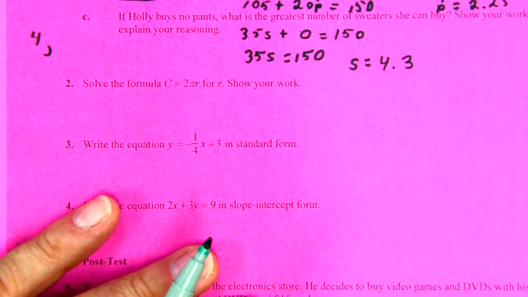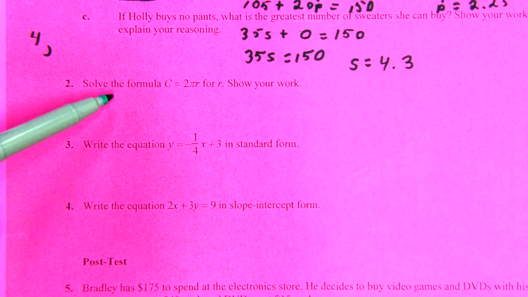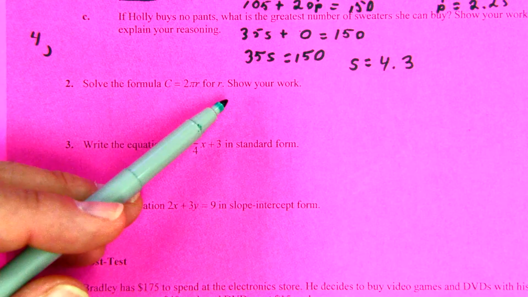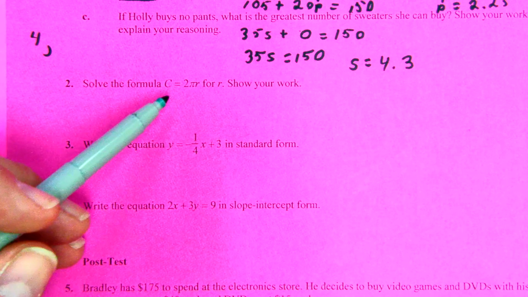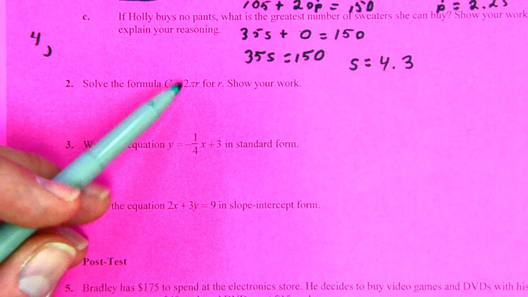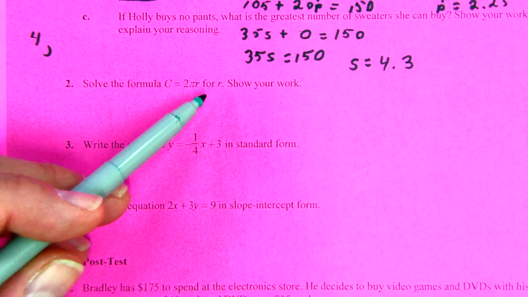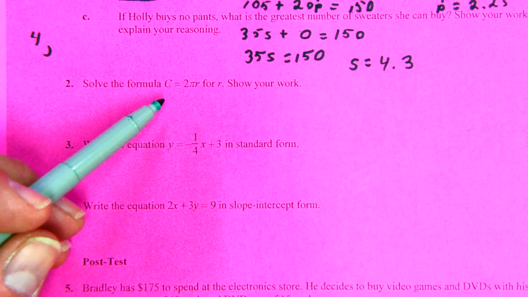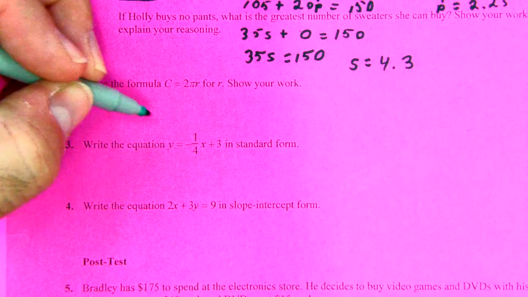Okay, next one. This is what we call our little equations. This is solving for the variable. So this one says solving for r. So when I read this problem, it's c equals 2 times pi times r, which means if I need r by itself, I have to divide by what? 2 pi, right.